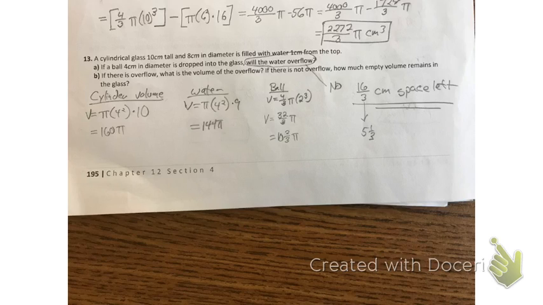It won't overflow. So if it were to overflow, it would just be more than 160? It'd be more than 160. So let's say that ball volume ended up being 20 pi. 20 pi plus 144 pi would be 164 pi. So that means it has 4 pi too much. It'd have to overflow 4 pi amount of water, volume of water.